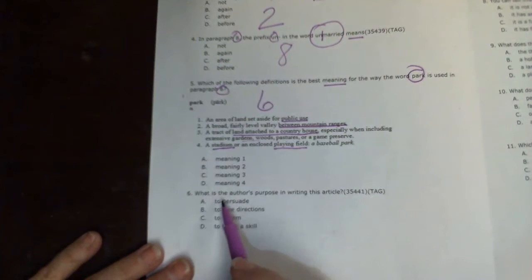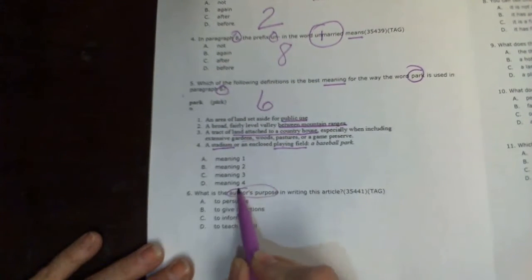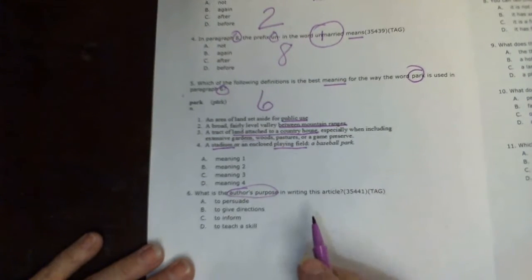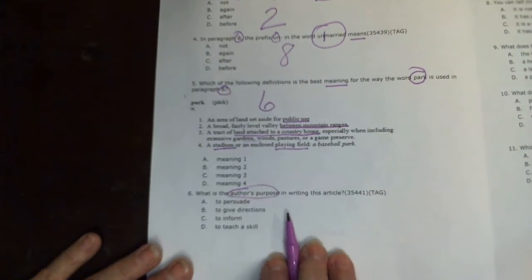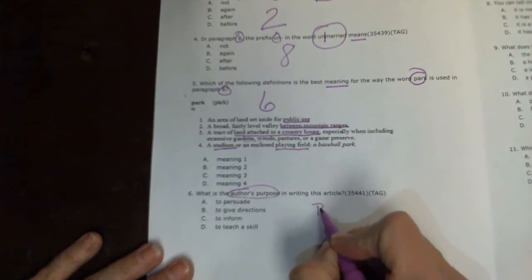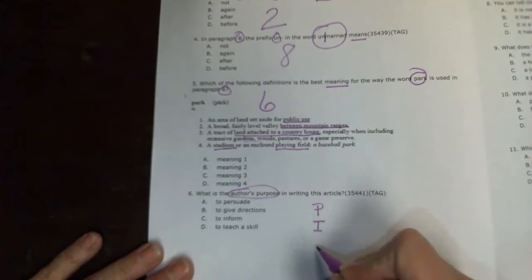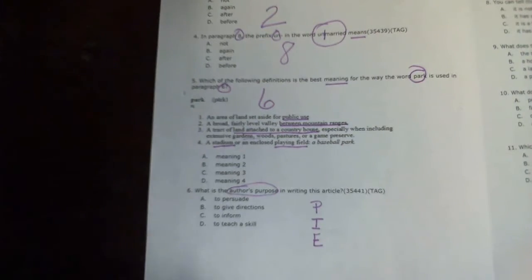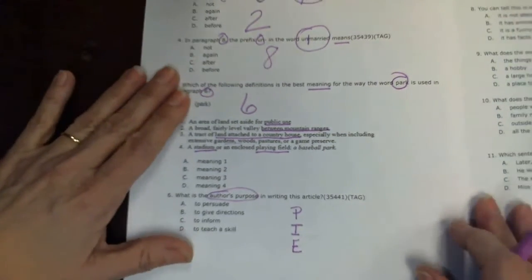Number 6, what is the author's purpose in writing this article? Okay, in my class we say, me oh my, I like pie: persuade, inform, entertain. That goes with our author's purpose, doesn't it? That we're going to write at the end of the story.